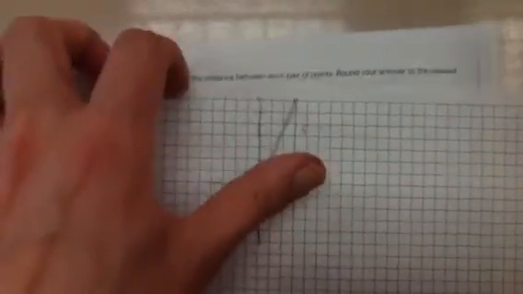Right? So you should be able to do these two. I highly recommend you plot it on a graph paper, figure out one side, figure out the other, and then use your Pythagorean theorem, which is review.